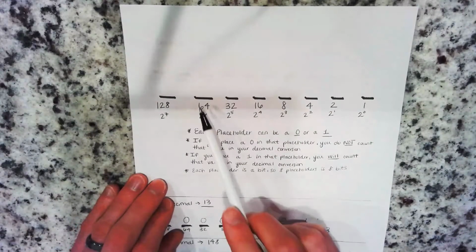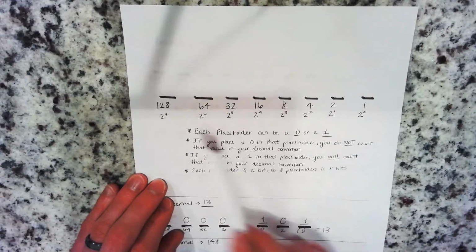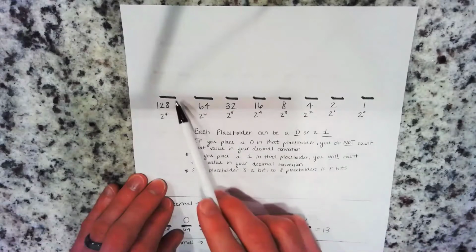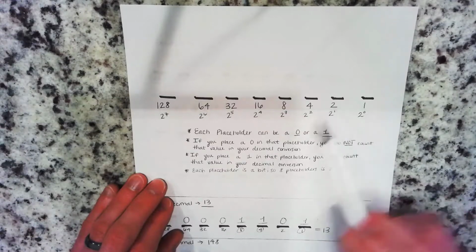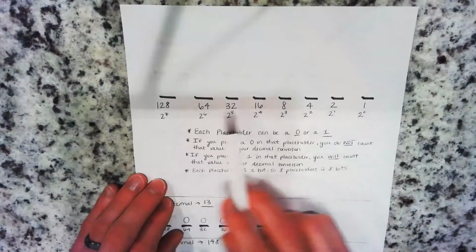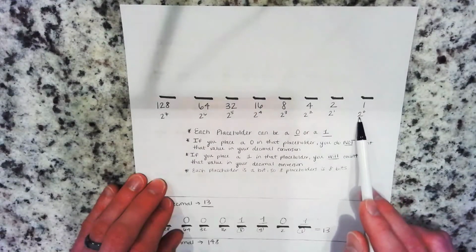So if each one of these placeholders can be a 0 or a 1, this is just one section, okay? You see there are 8 bits here. Just imagine this is one section of an IP version 4 address. The reason we have these values, if you go down or double them if you go up, is because we look at them as a value, an exponent of 2.